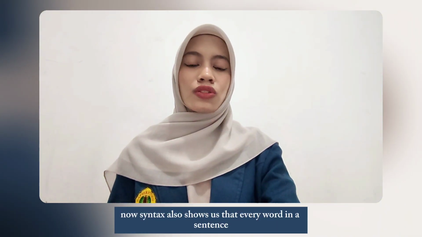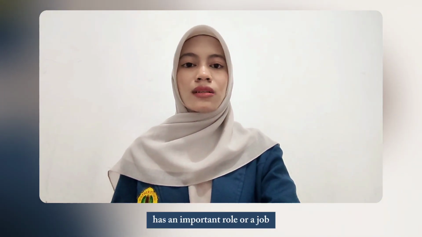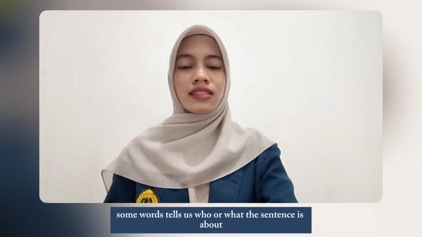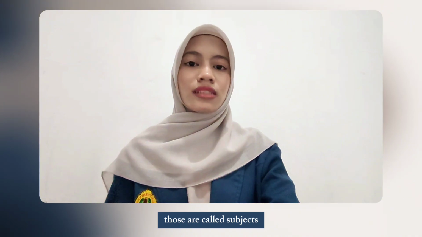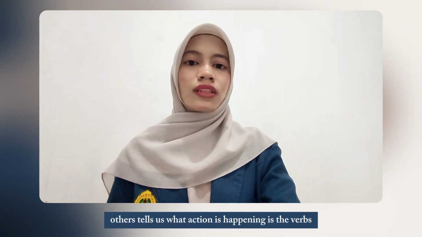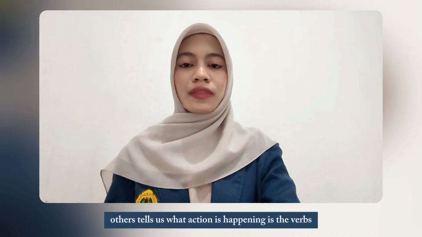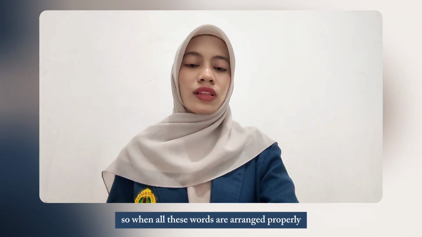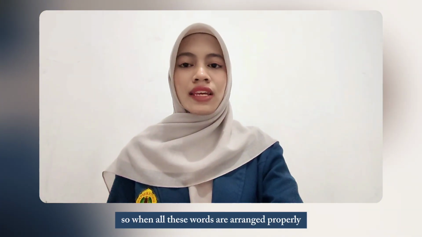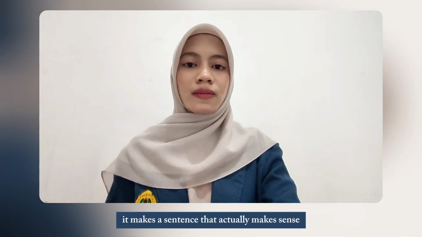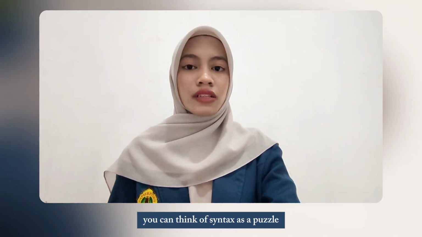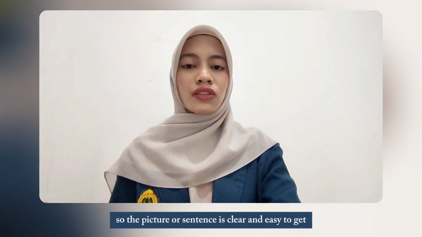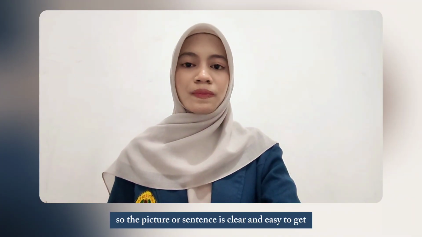Now, syntax also shows us that every word in a sentence has an important role or a job. Like some words tell us who or what the sentence is about. Those are called subjects. Others tell us what action is happening, those are the verbs. And then some words add more details to the sentence. So when all these words are arranged properly, it makes a sentence that actually makes sense. You can think of syntax as a puzzle where every piece has to fit perfectly, so the picture or sentence is clear and easy to get.